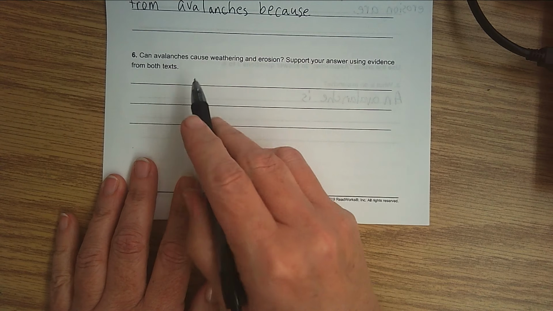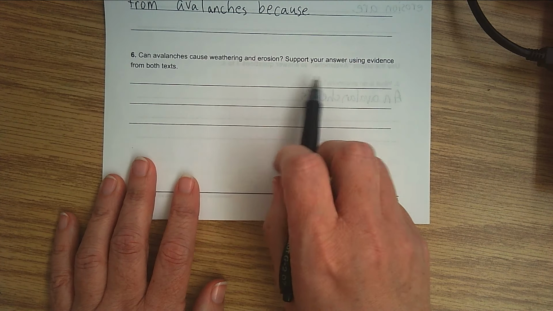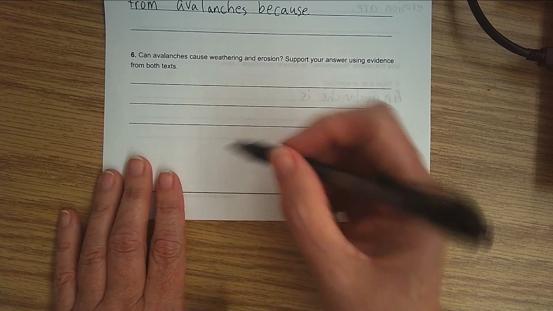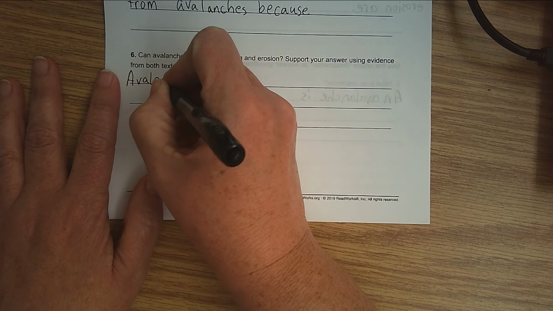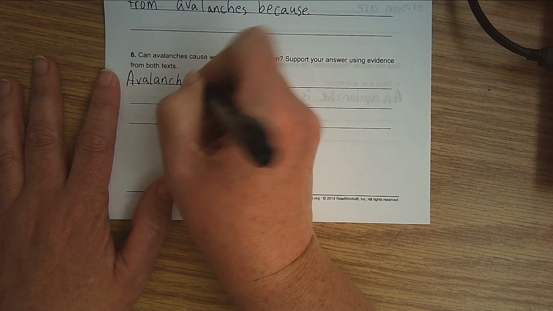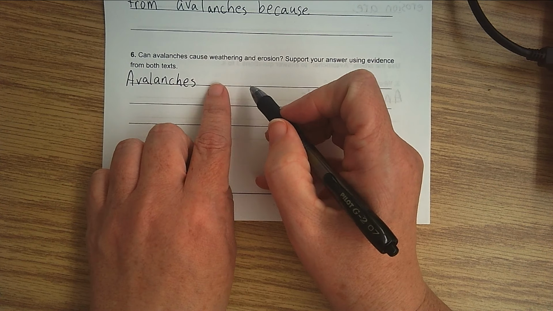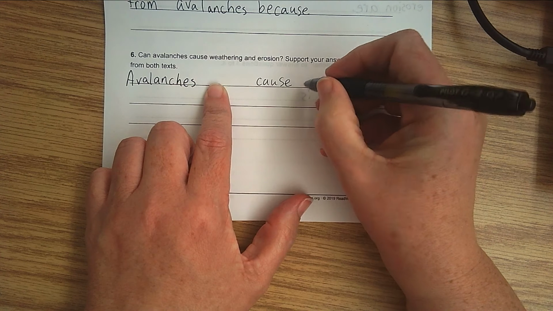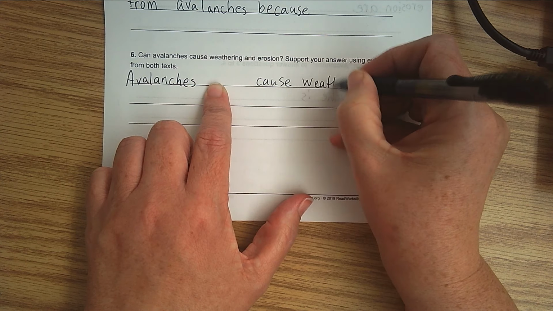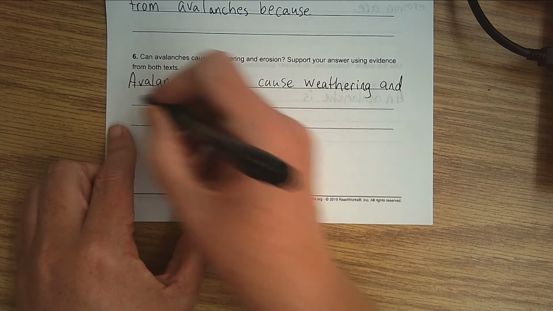All right, number 6, last question. Can avalanches cause weathering and erosion? Support your answer using evidence from both texts. So, avalanches, and I'm going to leave a space for can or can't, because you're going to have to find out, can or can't cause weathering and erosion.